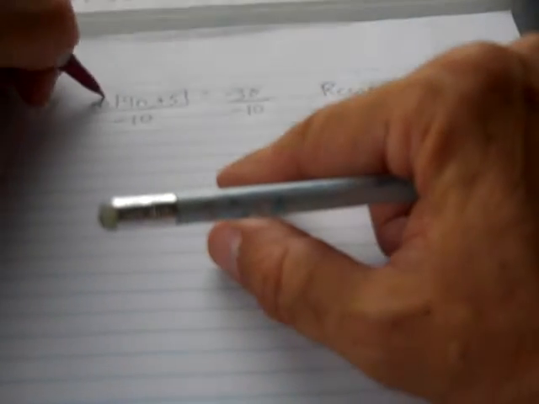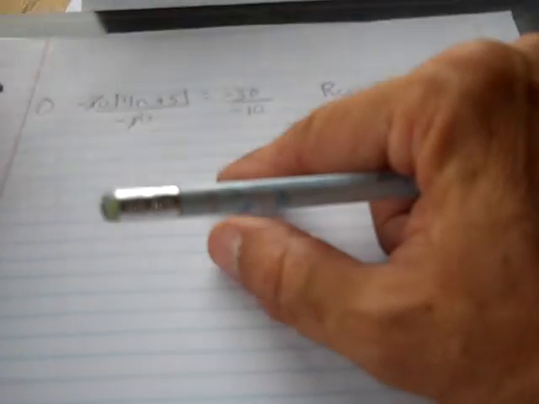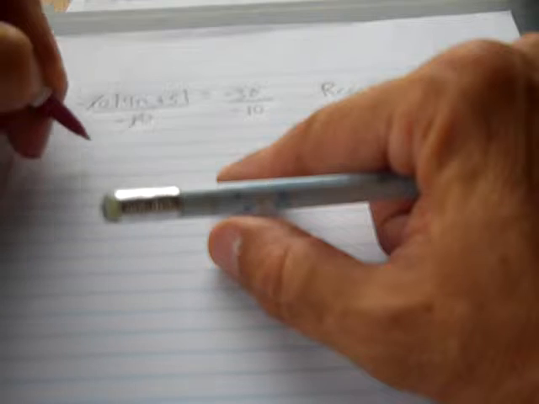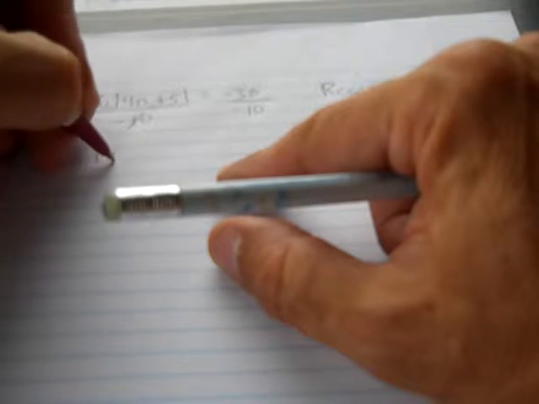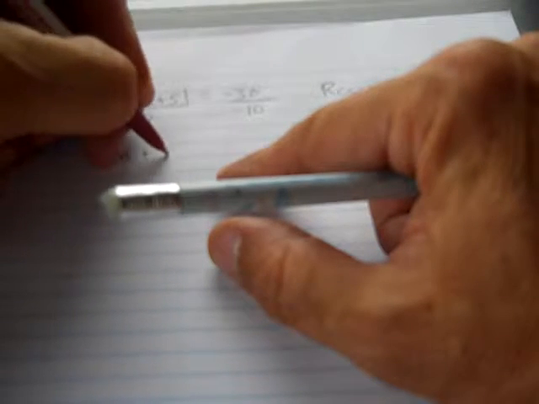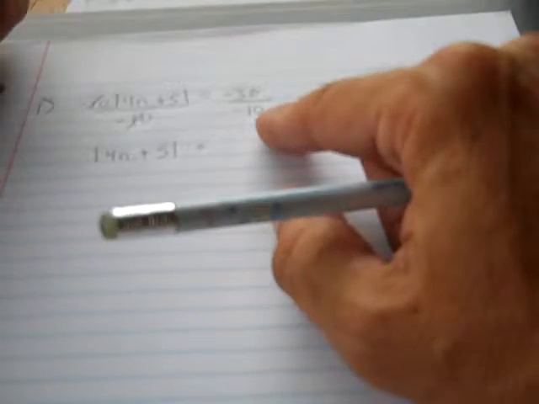That cancels out the negative 10s on the left, and now I have the absolute value of 4n plus 5 is equal to negative 30 divided by negative 10, which is a positive 3, because a negative divided by a negative is a positive. So we have 3.